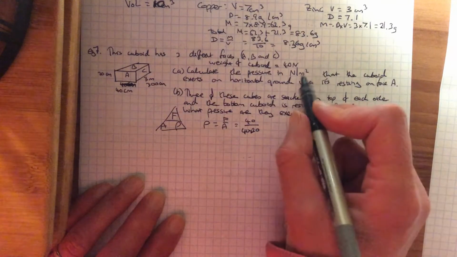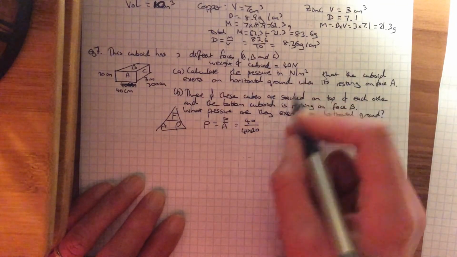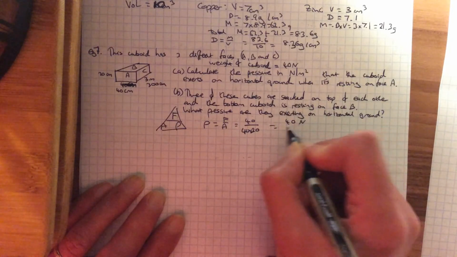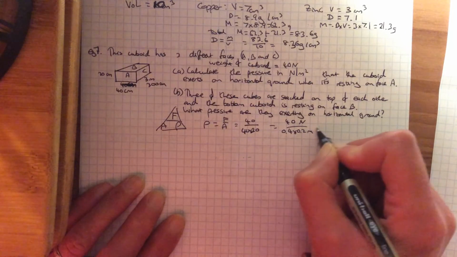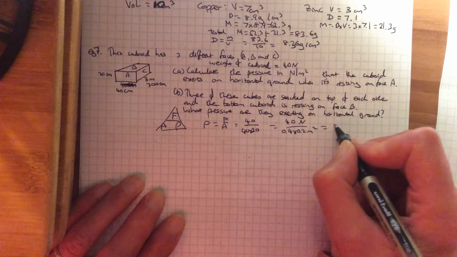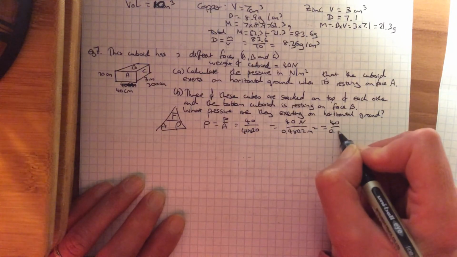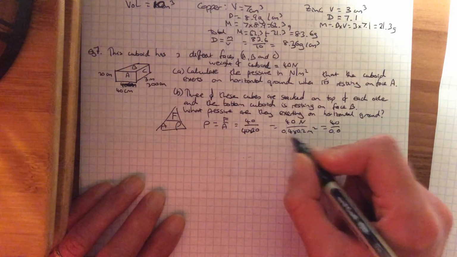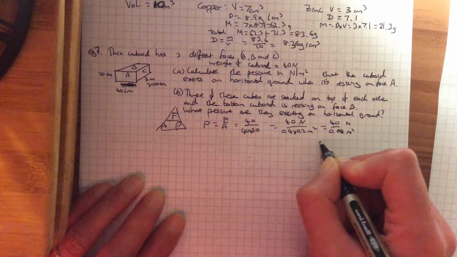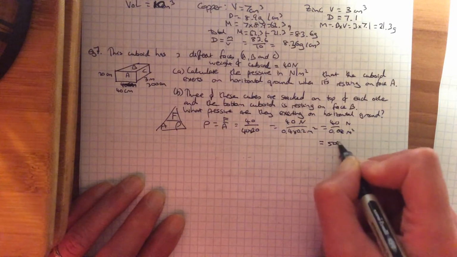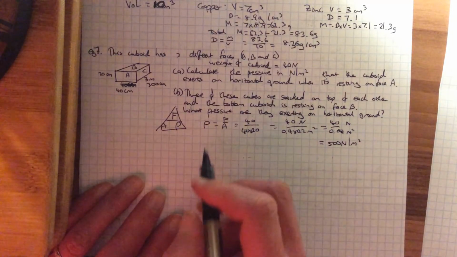So let me just check. It's wanting it in metres squared. So I'm going to have to change these into metres now. You're always constantly checking your units in these. That's me in metres now. So it's 40 over 0.08. So newtons over metres squared to give you an answer of 500 newtons per metre squared.